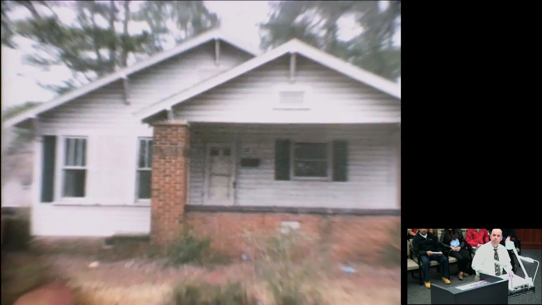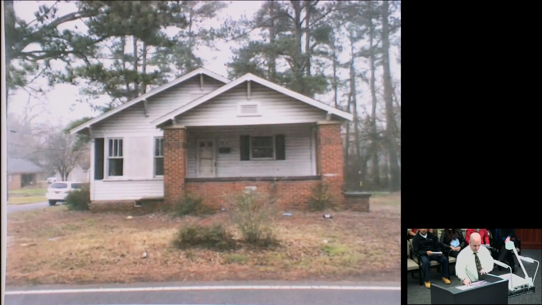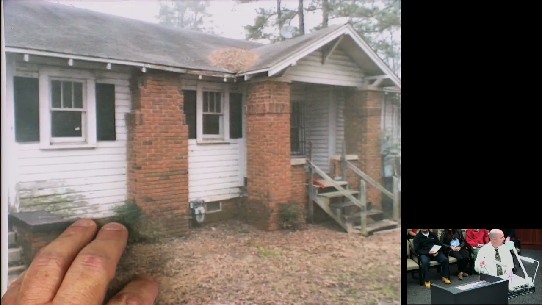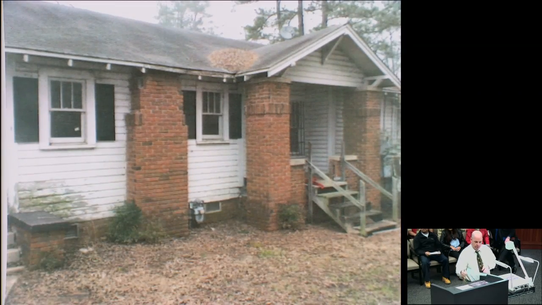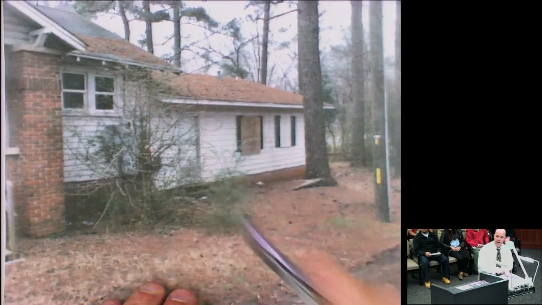This is some pictures of the property, and this is looking on the property from standing in Charles Street looking at the property. This is the right-hand side of the property, which would be toward the single-family residential dwelling, looking at the front portion of the property, front portion of the building. And this shows the back portion there.